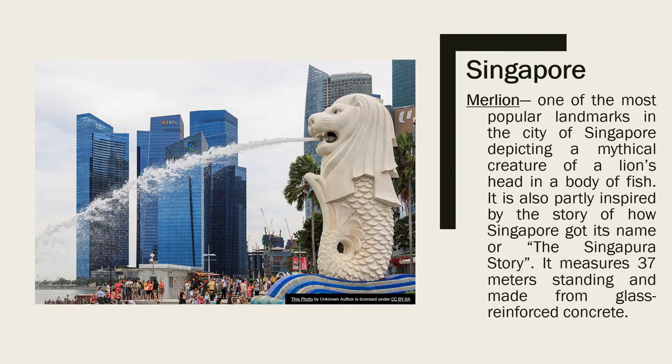In Singapore, the Merlion, one of the most popular landmarks of the city, depicts a mythical creature with a lion's head and the body of a fish. It is also partly inspired by the story of how Singapore got its name, the Singapura story. It measures 37 meters standing and is made from glass reinforced concrete.